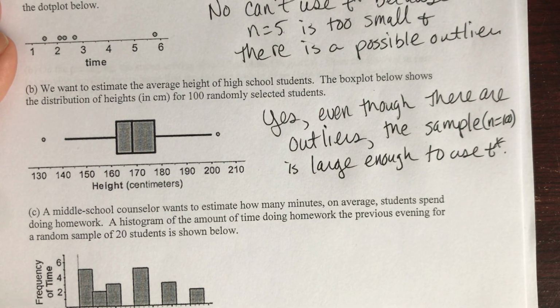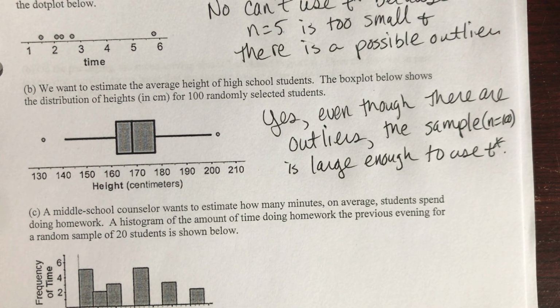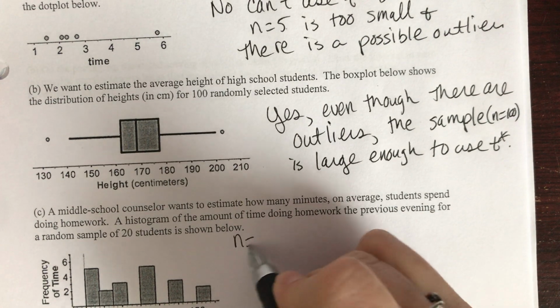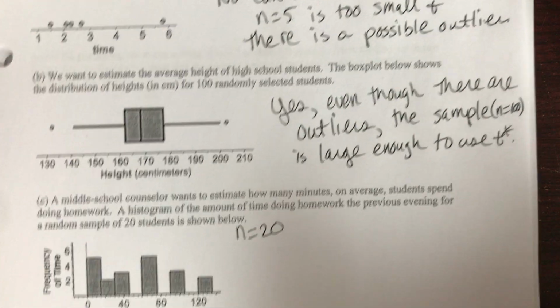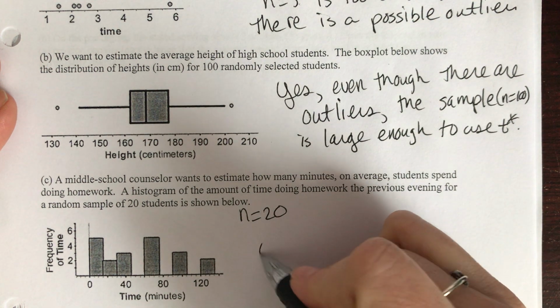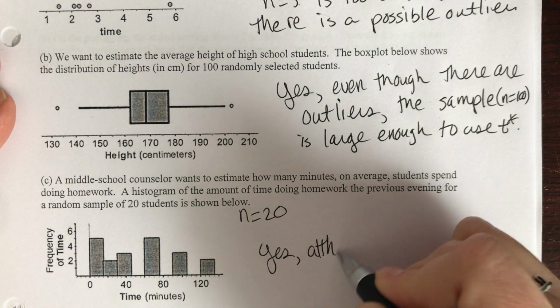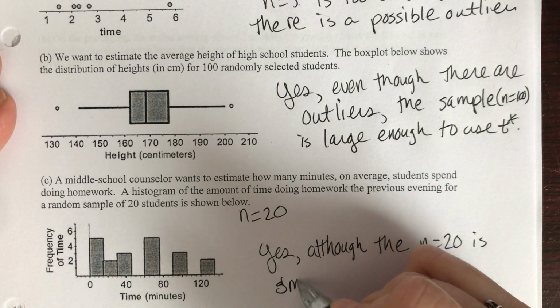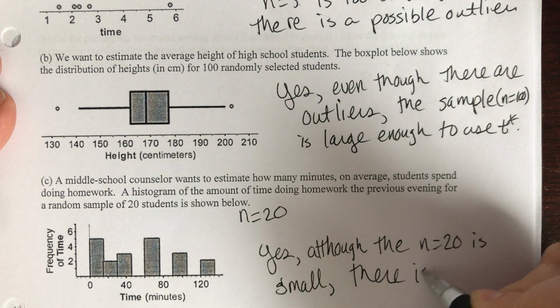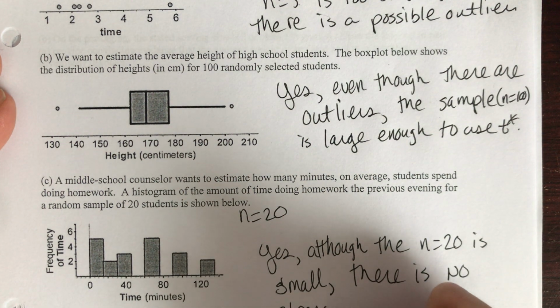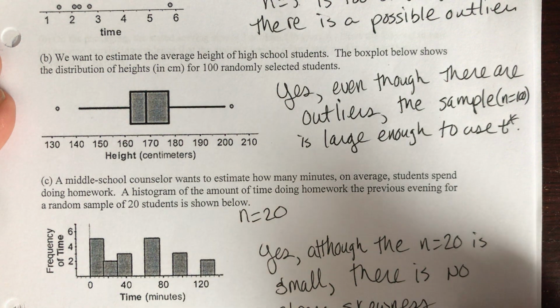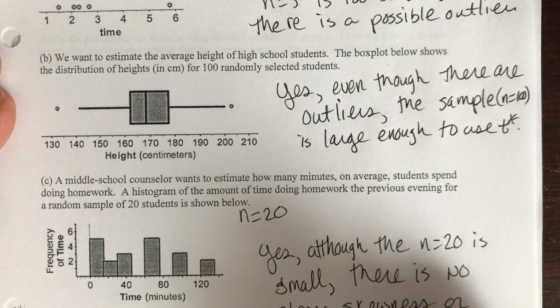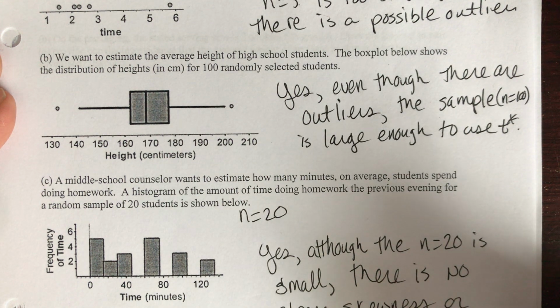And then part C, a middle school counselor wants to estimate how many minutes on average students spend doing homework. A histogram of the amount of time doing homework the previous evening for a random sample of 20 students is shown below. So n is 20. Does that mean automatically we're out? No, it does not. I'm going to say that the answer is yes. Although n equals 20 is small, it's less than 30, there is no strong skewness or outliers, so it's okay to use t-star.